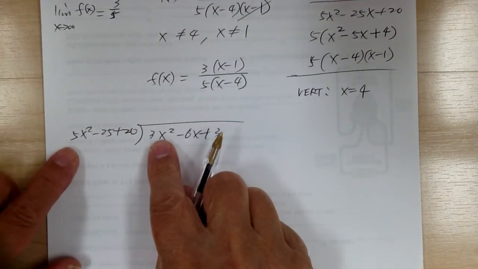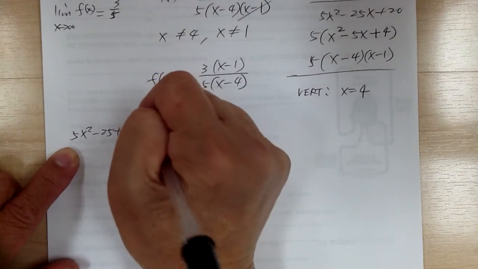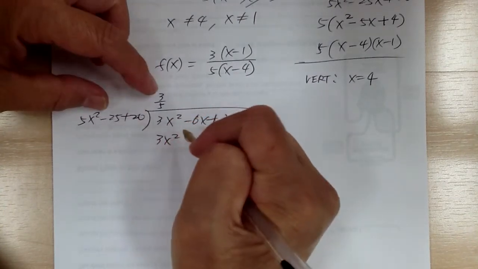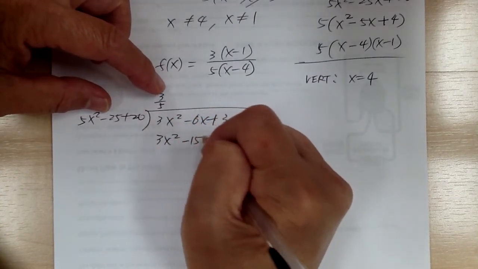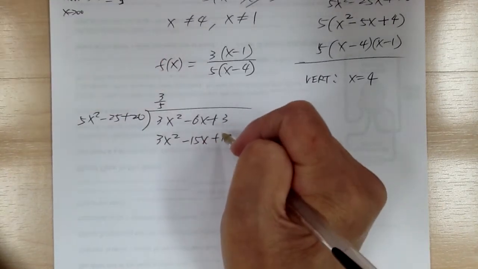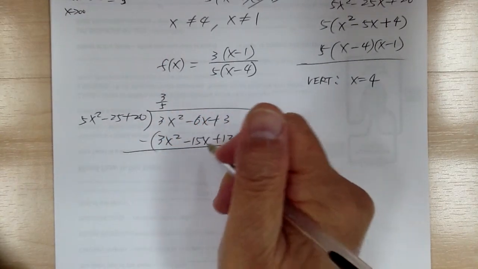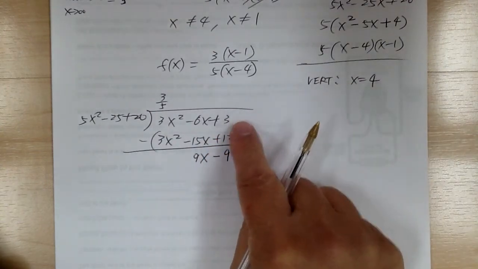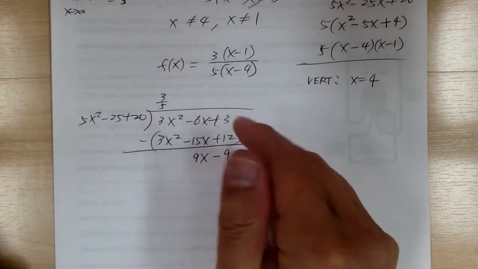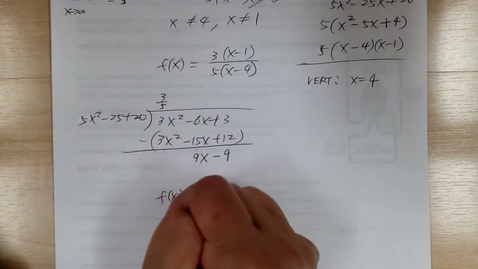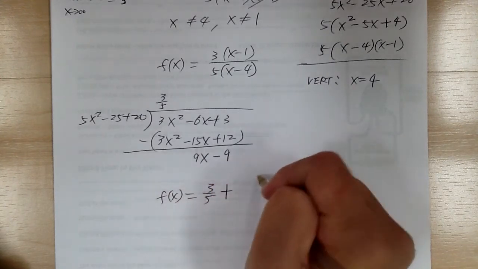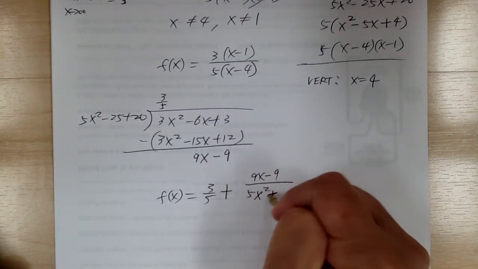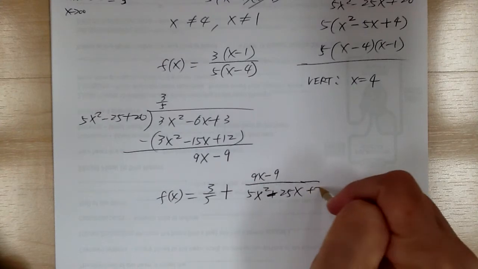Again, you always want to make the first term match, so you're going to multiply by 3 over 5. This will give you 3x squared minus 15x plus 12, and this will cancel out, so it'd be 9x minus 9. Double check. Yeah. So f of x is going to be equal to 3 over 5 plus 9x minus 9 over 5x squared minus 25x plus 20.